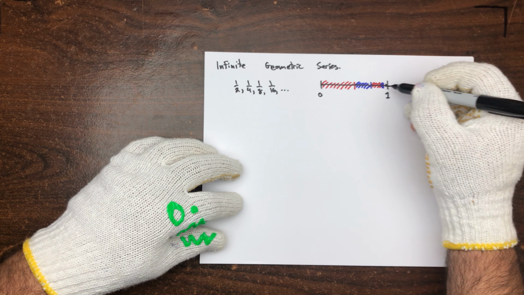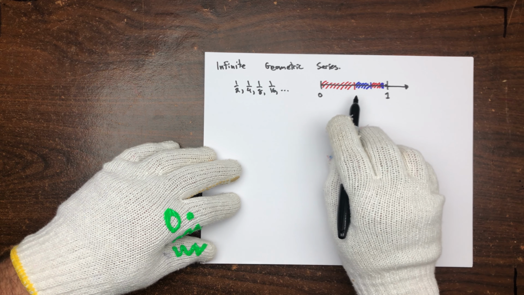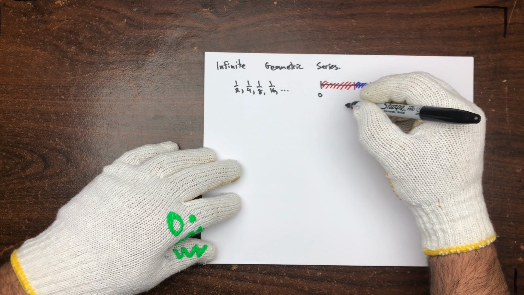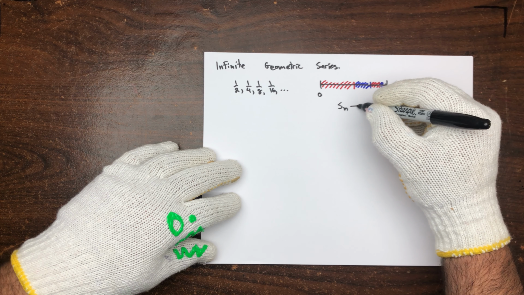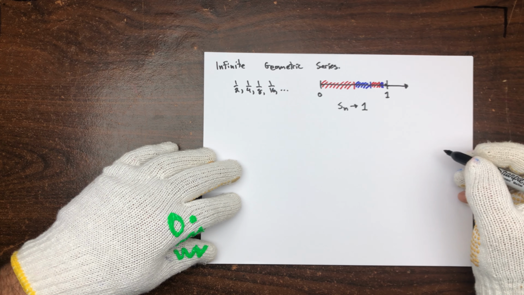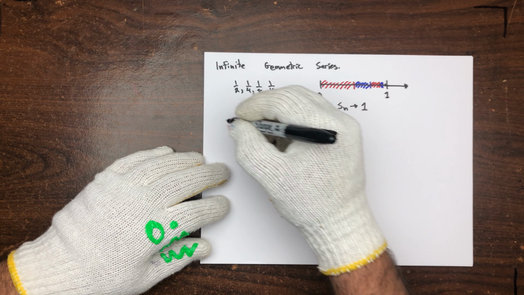We'll keep on adding, and I think we can see that if we do this forever, the sum of all these numbers will approach 1. And I'm going to prove that to you. So let's just write down the sum for a geometric series.